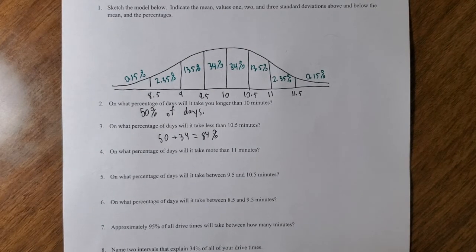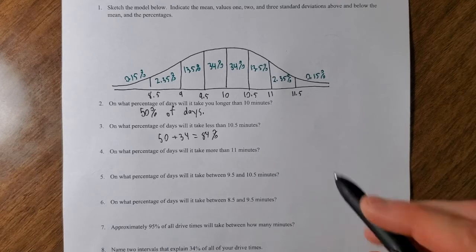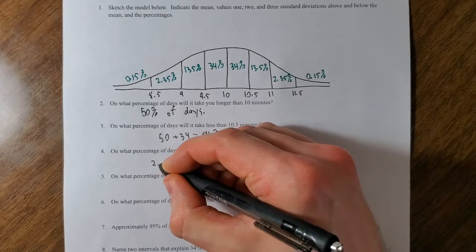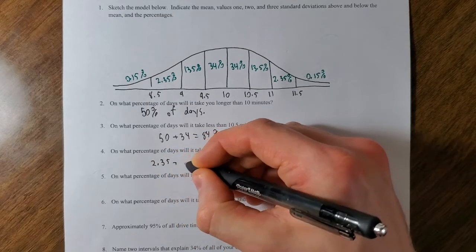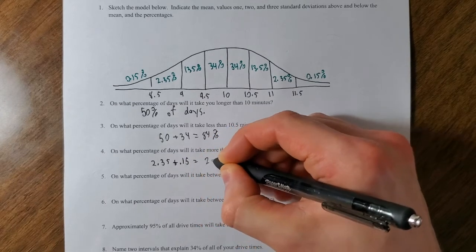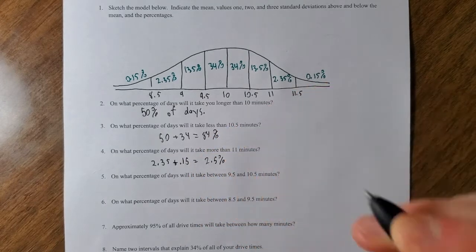On what percentage of days will it take more than 11 minutes? Well, if we're looking for 11 minutes, everything that falls above 11 is that 2.35 plus our 0.15, which is equal to 2.5% there.